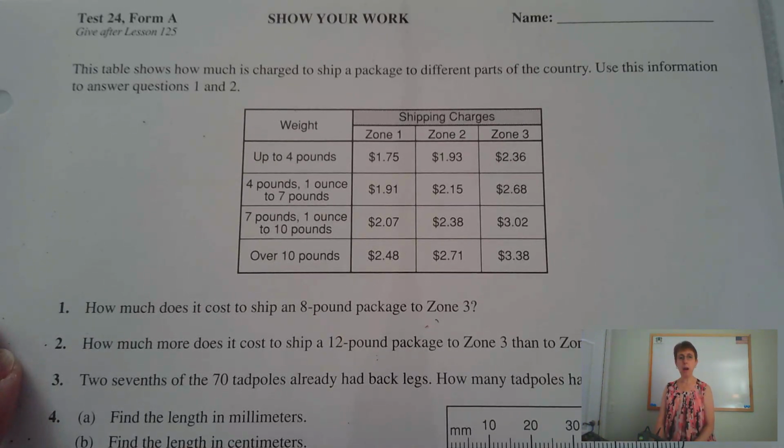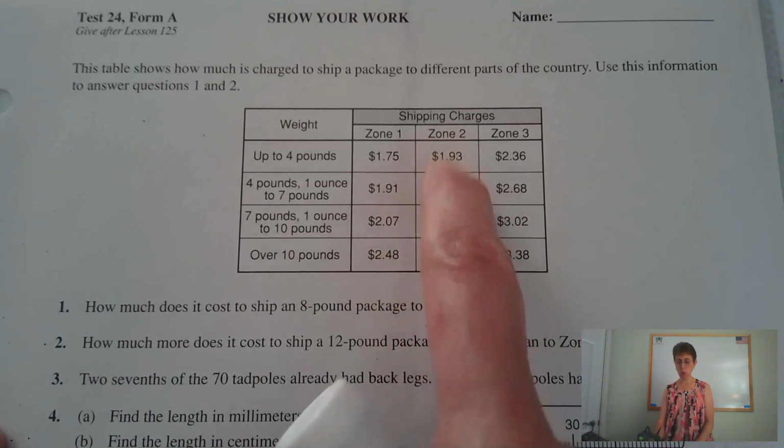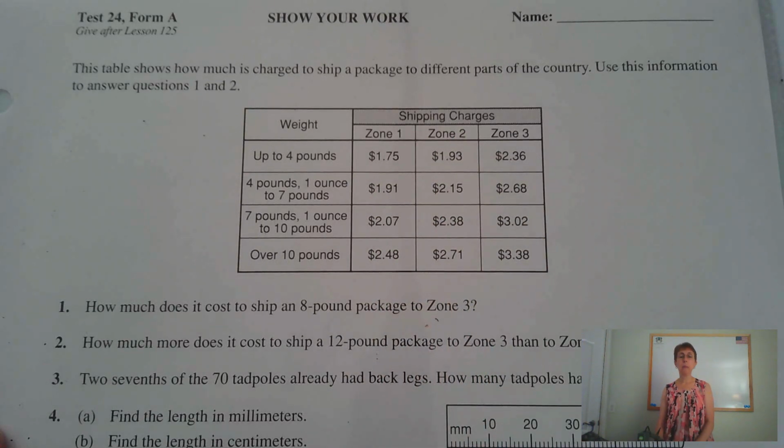When you mail a package, it does cost different amounts of money to mail different size packages. It depends on the size of the package and on where the package is going. On this particular table, we have what's called Zone 1, Zone 2, and Zone 3. They're just dividing up the different areas that the packages would be sent to.